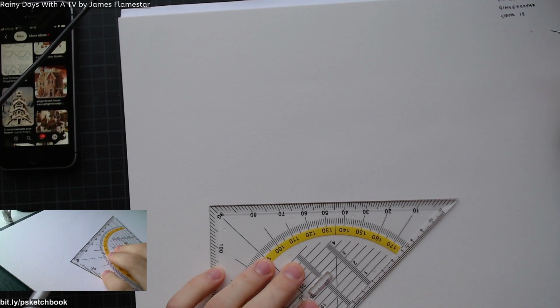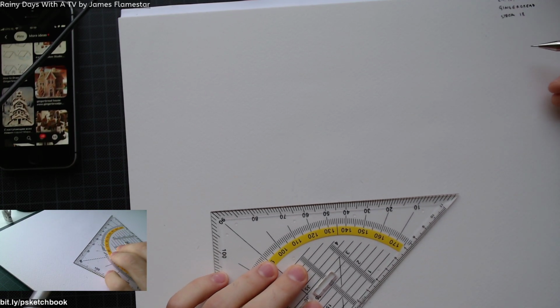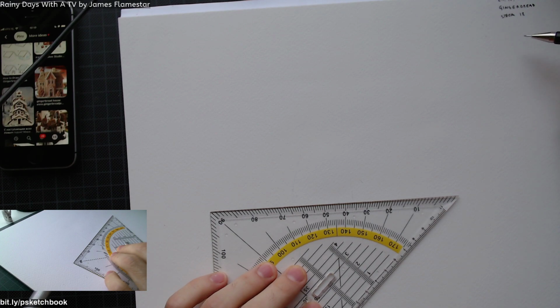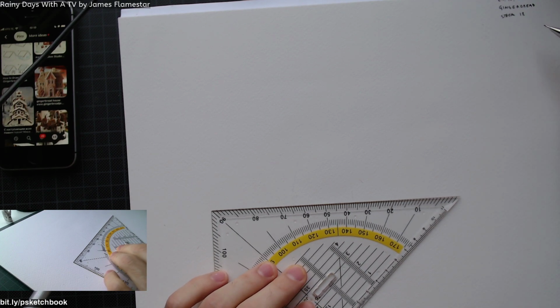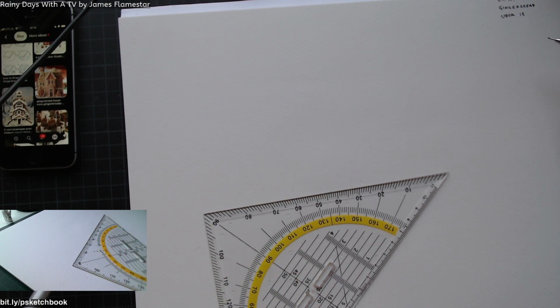So, as some of you know, isometric grid is a grid with diagonal lines at I think 30 degrees.